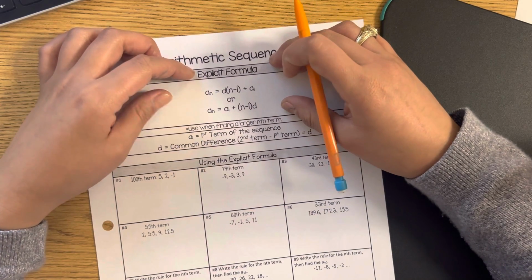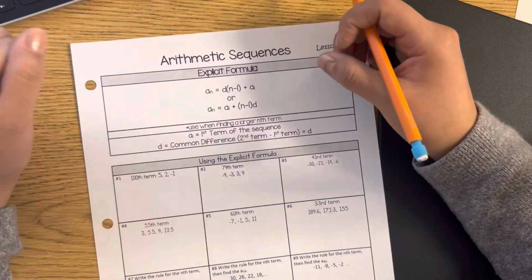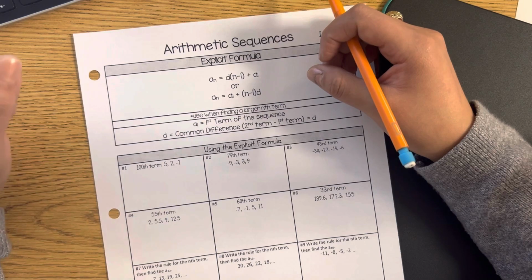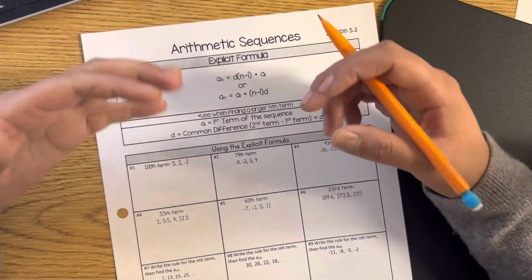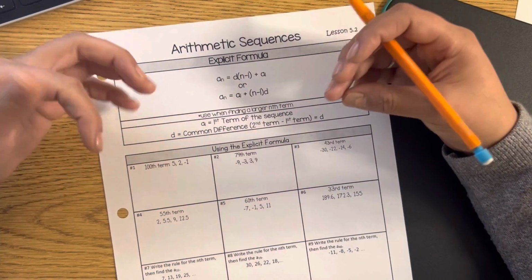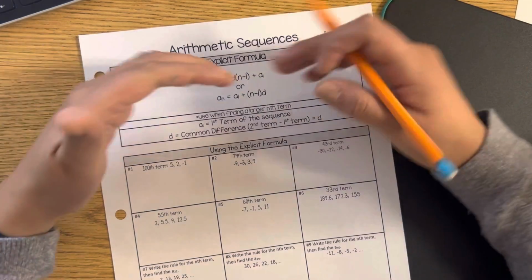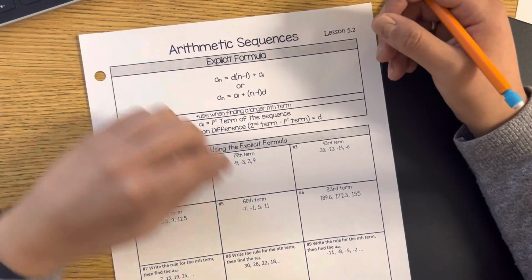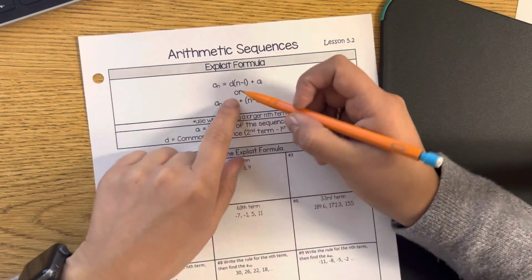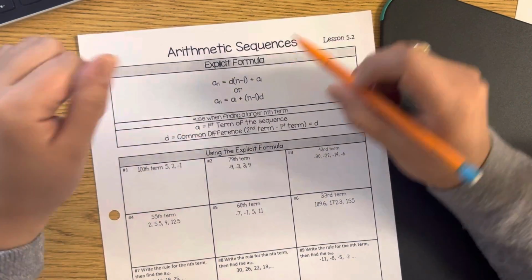Now again, this is the hard part: they don't give you the explicit formula on the STAAR chart. So it's one of those where you have to know how to set it up yourself from memory, or be able to identify it once you see it. So let me break it down for you. It's a different setup, but it has the same kind of terminology.